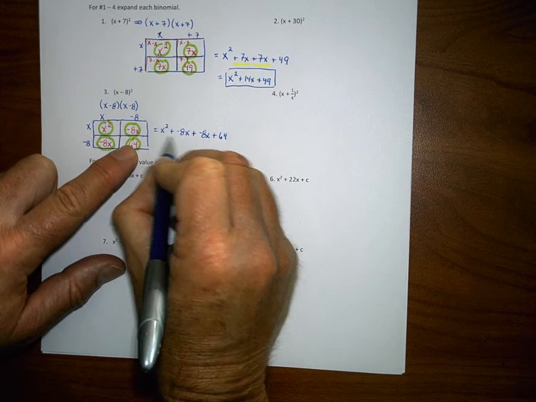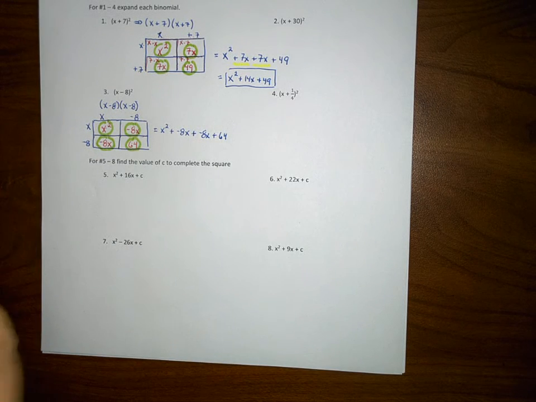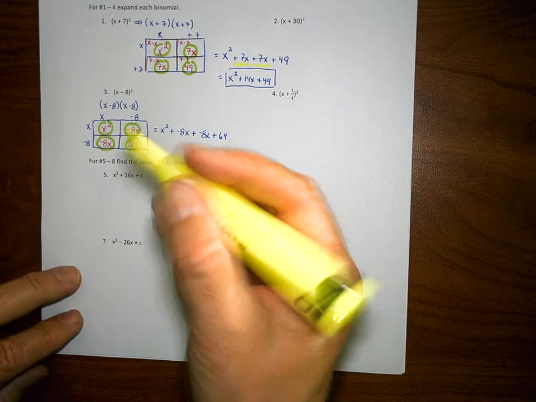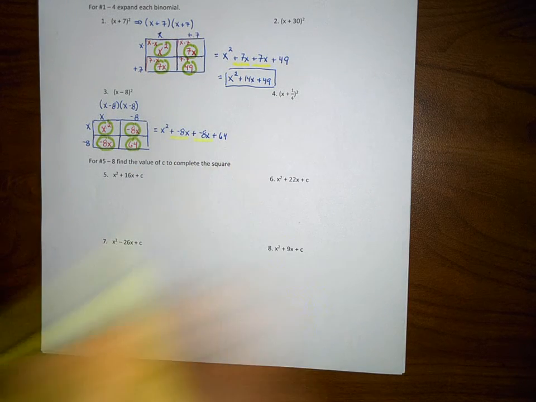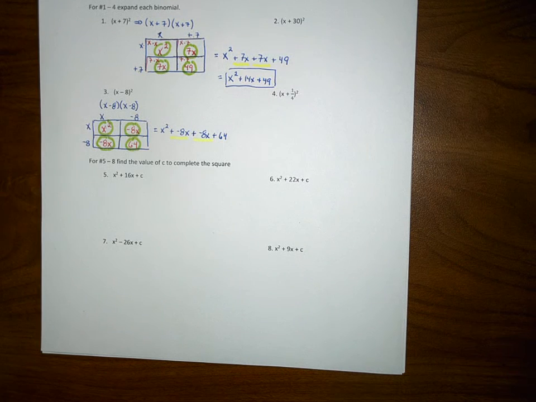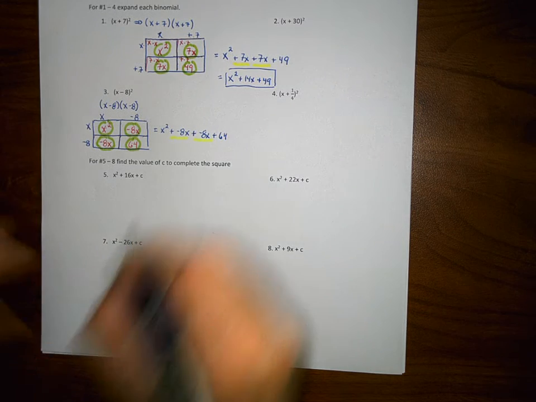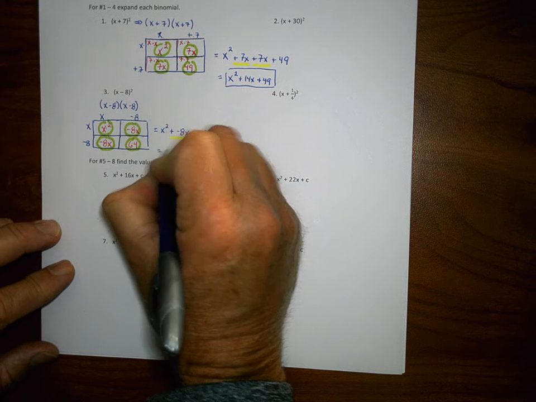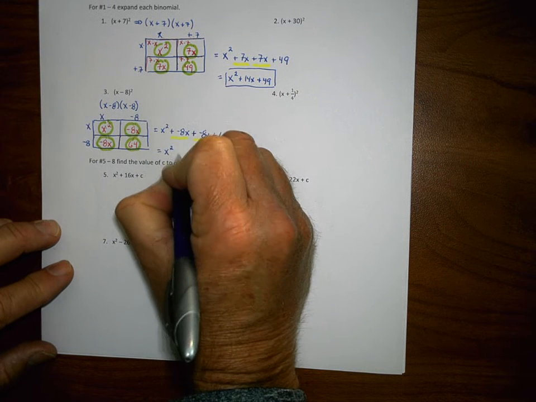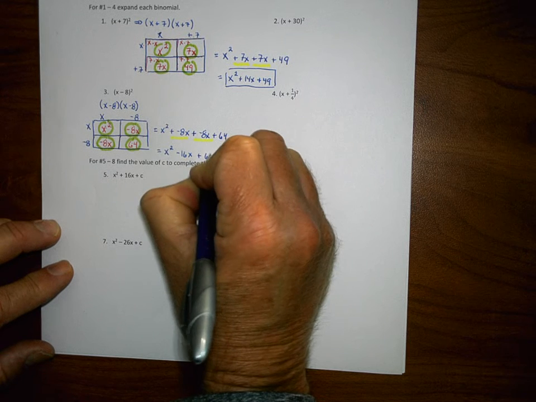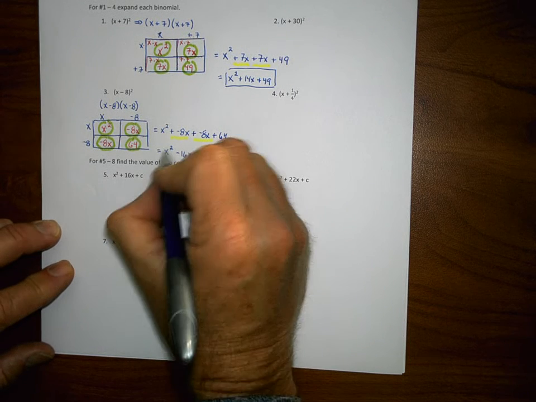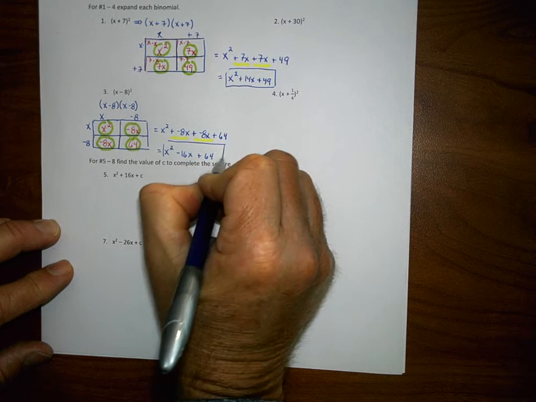And if there's anything that's like terms that you can combine, you go ahead and combine them together. So you can see that we can combine these two 8x's, those negative 8x's together. That would combine to make negative 16x. So my final answer would be x to the second power minus 16x plus 64. Okay, so that would be number 3. All right, moving on to number 5.